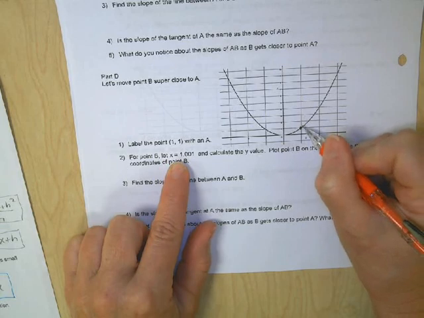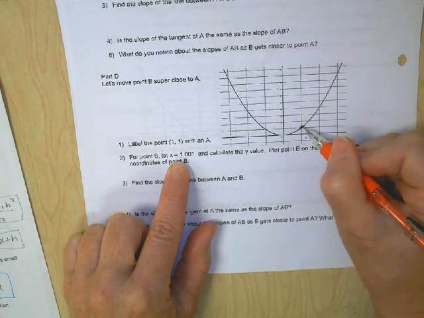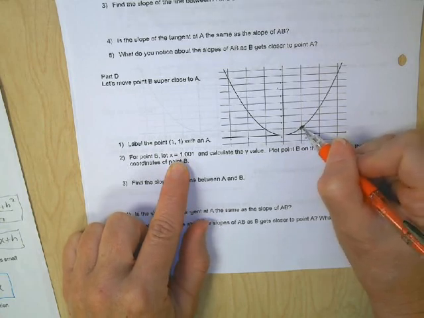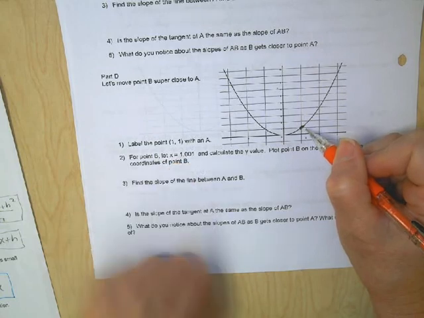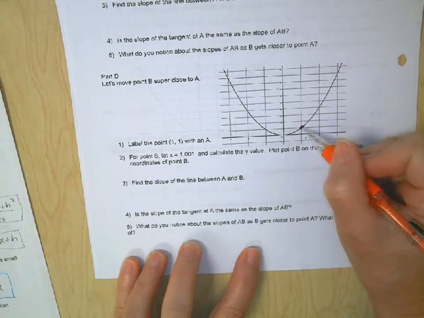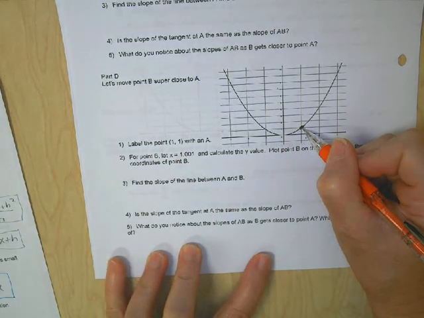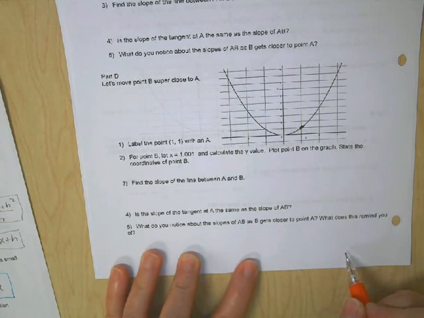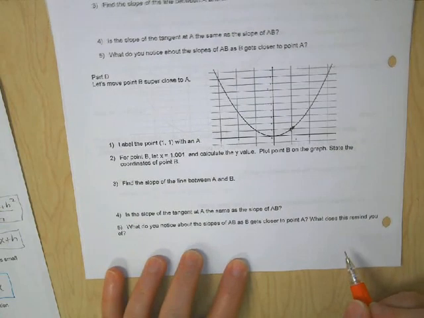I mean, that's like practically right on top of point A. So as they get physically closer and closer to each other, we're getting closer and closer to the actual slope of the tangent, which is the instantaneous speed. Okay, so that's what you should notice. And what does this remind you of? It reminds me of a limit. I'm getting closer and closer and closer to a given value.